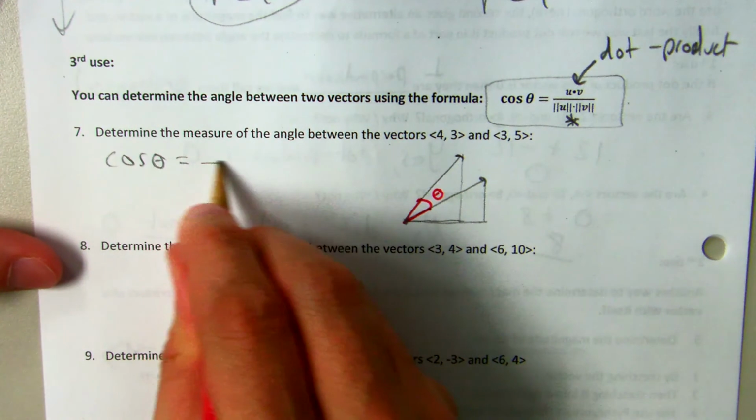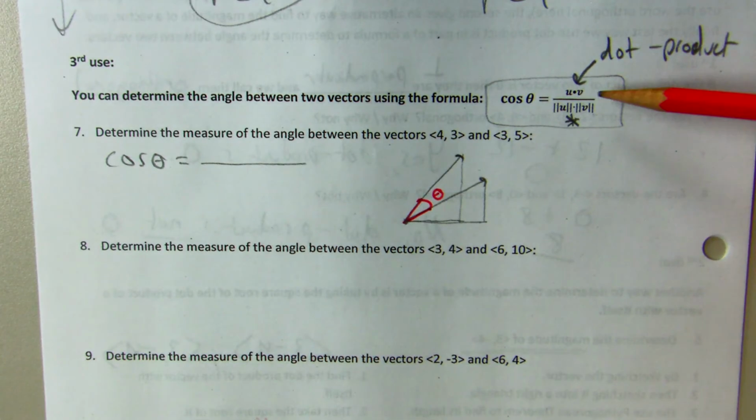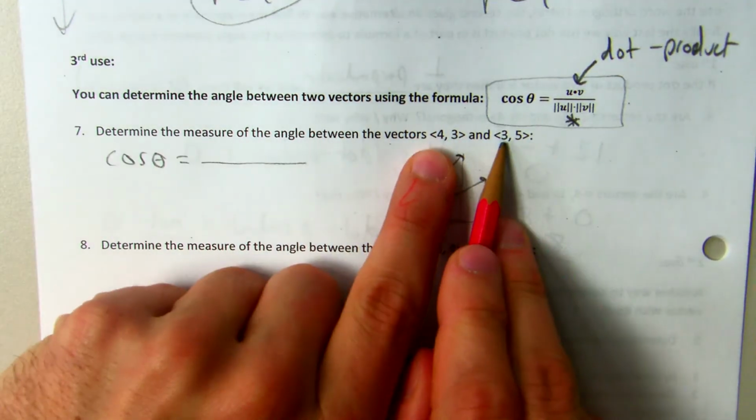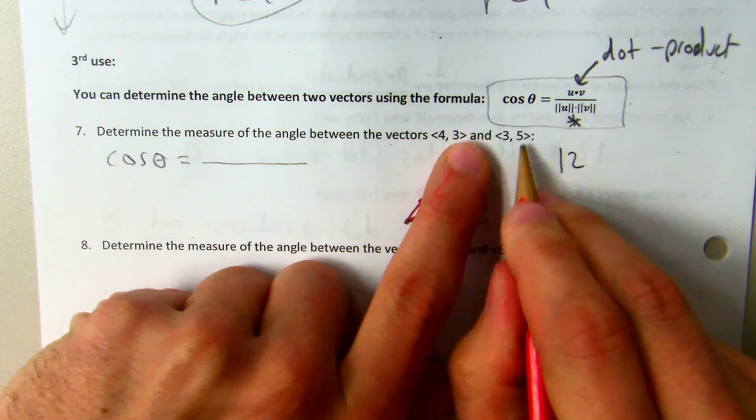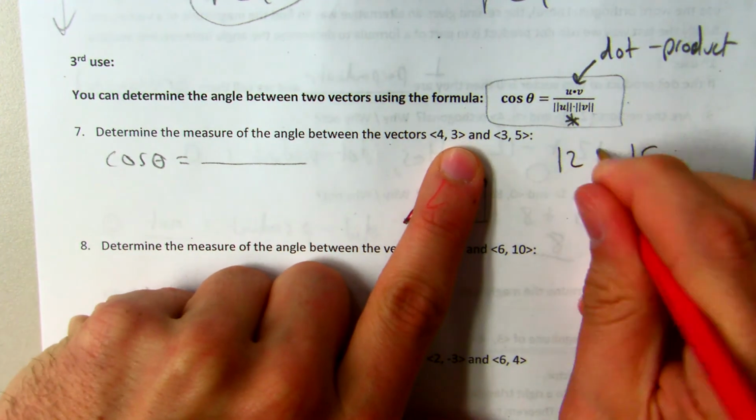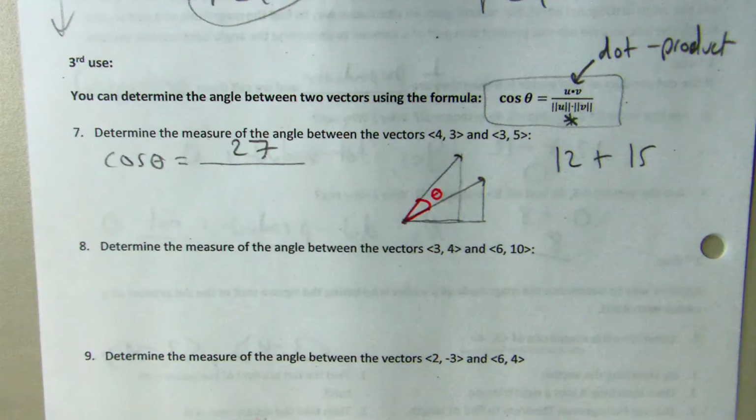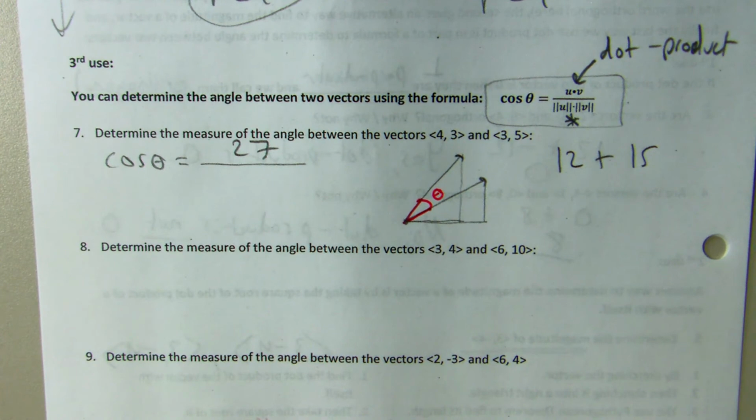Part of the formula requires us to be able to do the dot product. So multiply the horizontal components together, get 12. Multiply the vertical components together, get 15. Add them up, and you get the dot product. No big deal there.